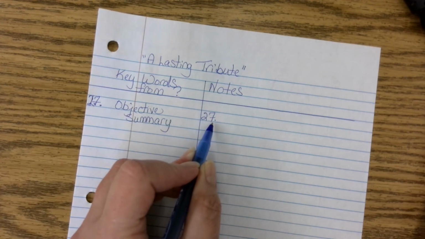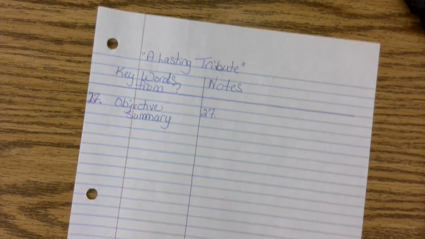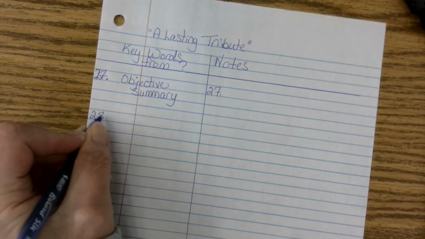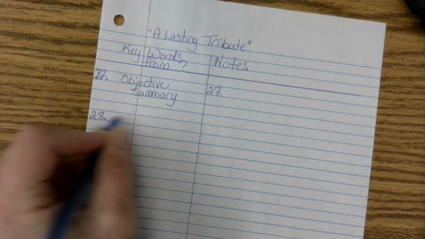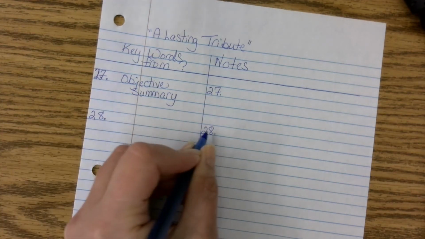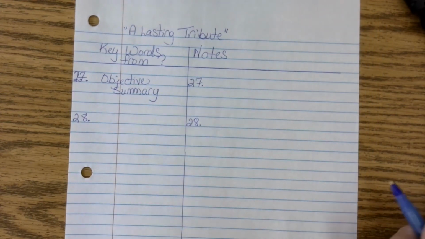It will be easier for me to read later on. So I'm going to skip a little bit of space, and I'm going to put 28. And notice they line up. We want to make sure that they are easy to read.